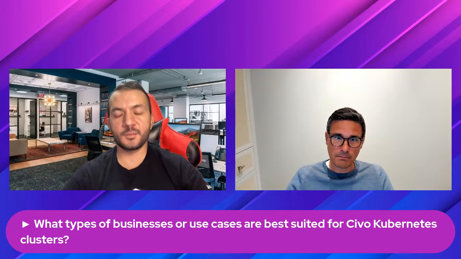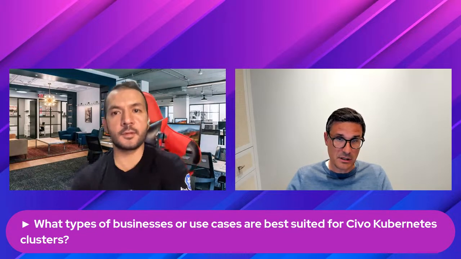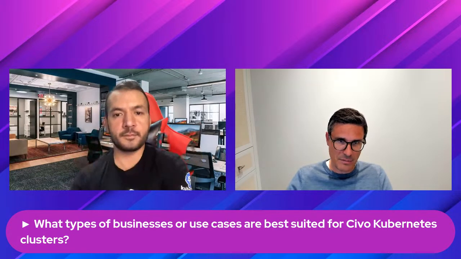So I think we're very well suited to those kind of growth companies or mid-market companies that are looking to get value for money and bring simplicity and not spend huge salaries on large teams to manage complex clusters in hyperscalers.